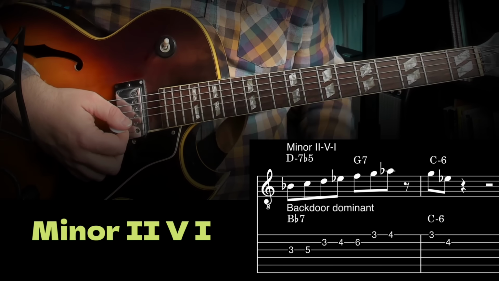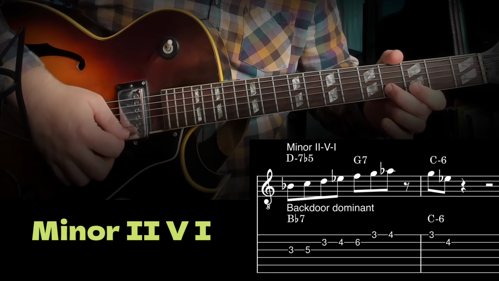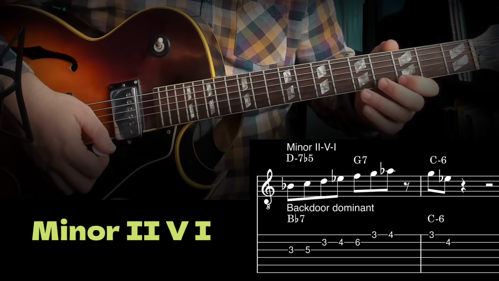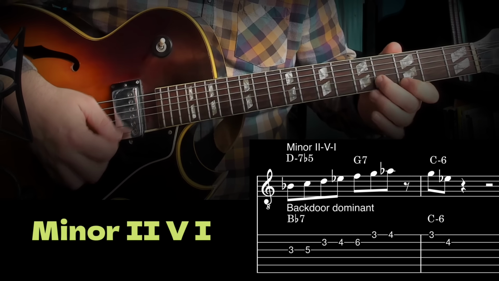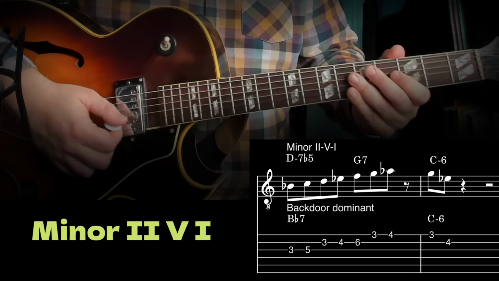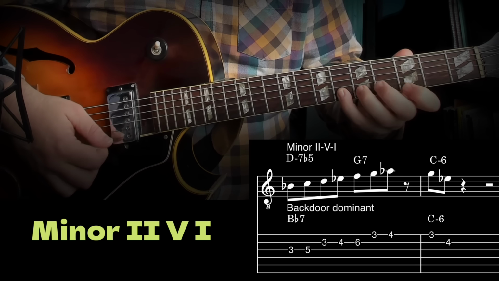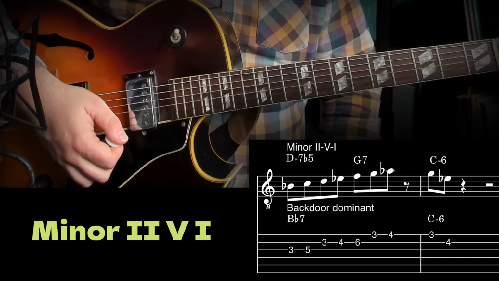And this time it's a minor bebop, so again G, E flat, whereas the last one was G, E. Or 5-3 if you prefer. Bebop, okay? So just to play that again. Okay, so that's our minor 2-5-1.